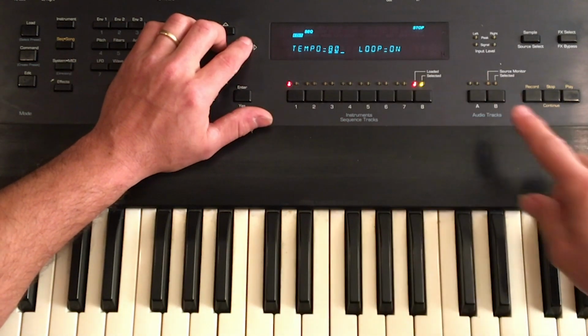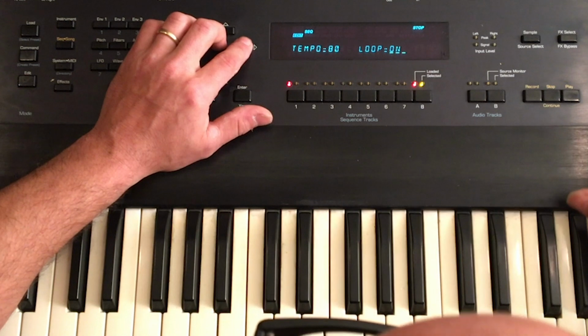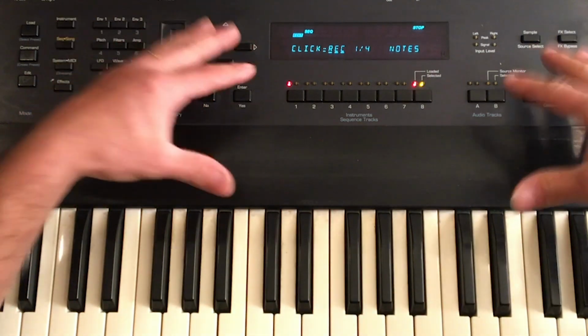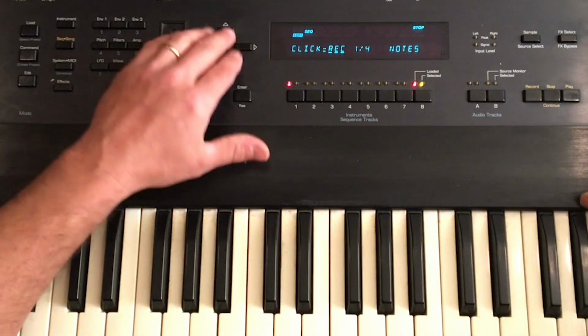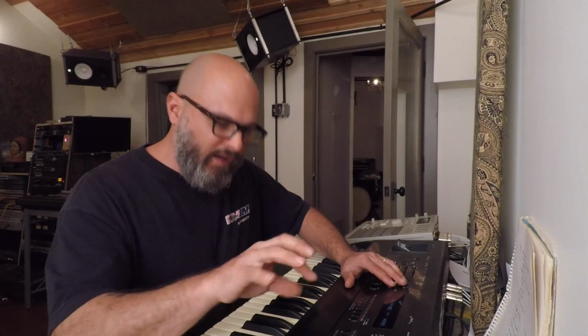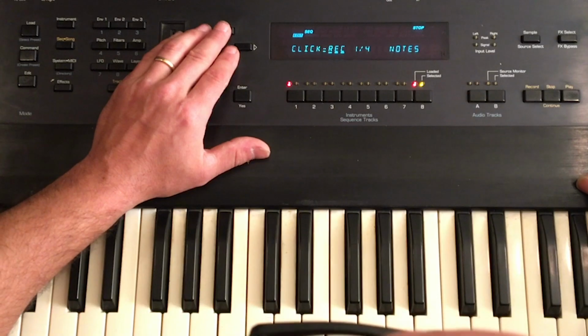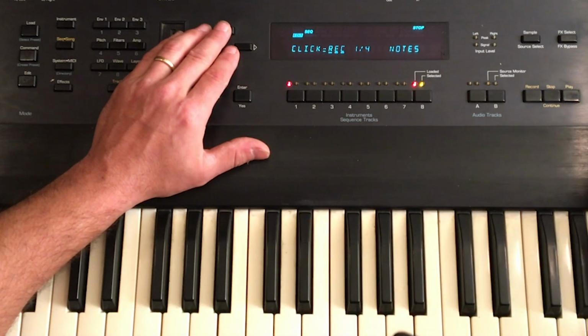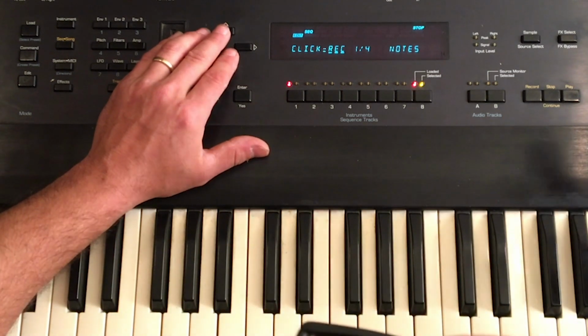Loop is on. That means when it gets to the end of the sample, it'll keep playing, which we like. Clock source is internal, meaning I'm just using the ASR. Something else isn't giving me the clock. The click is on record. Now you're going to hear the click when I go to record. It's just exactly that, a click track. So I have it set to record, so you're only going to hear it when you're in record mode. If you're playing it back, you're not going to hear the click, which is fine.